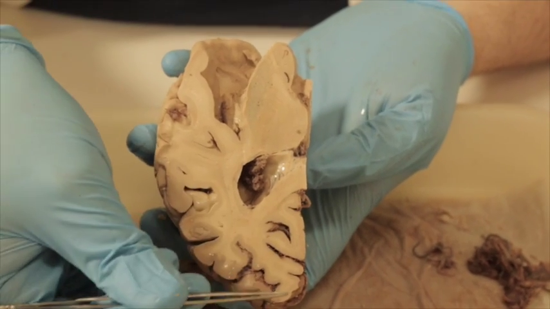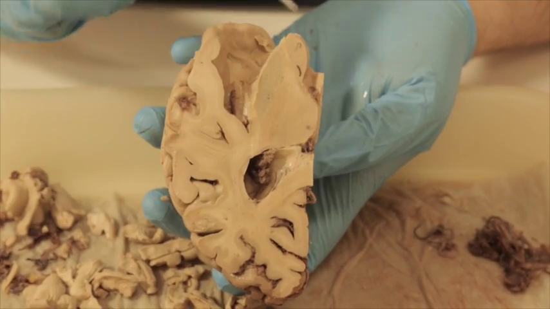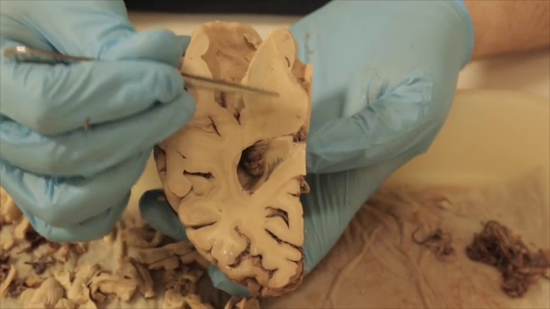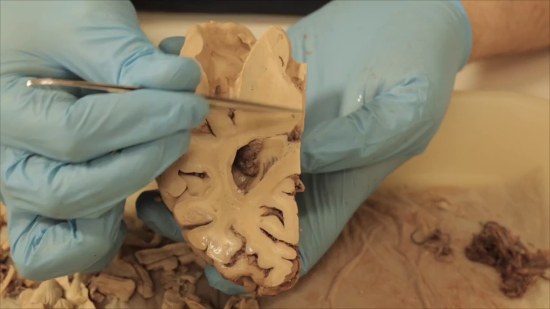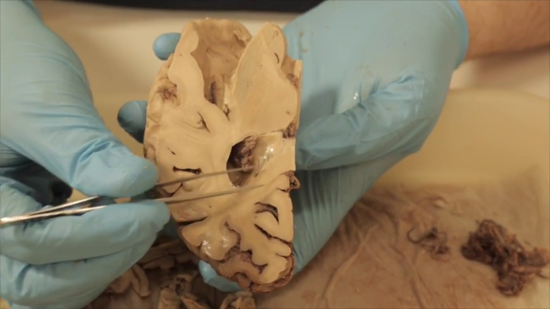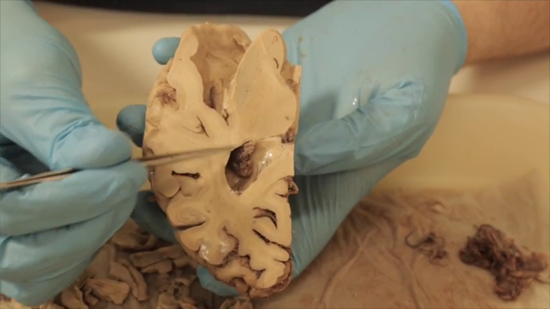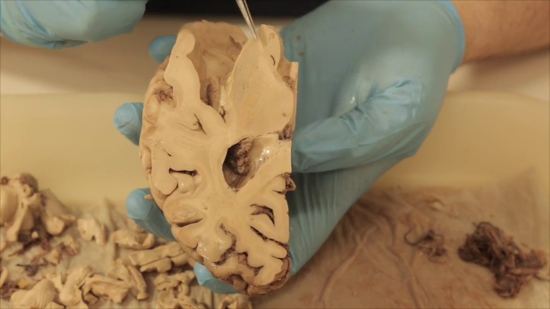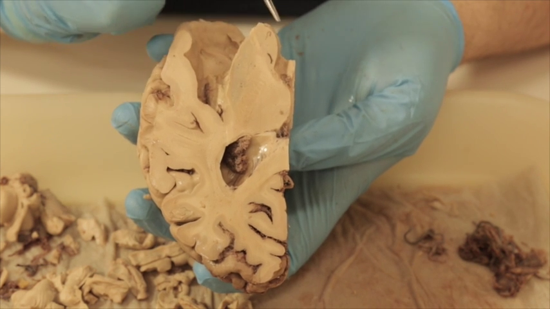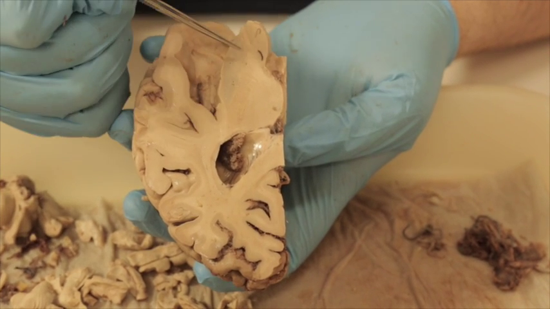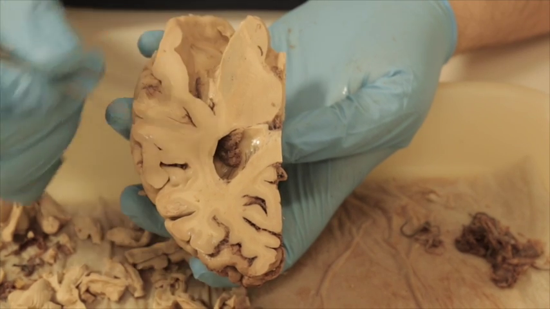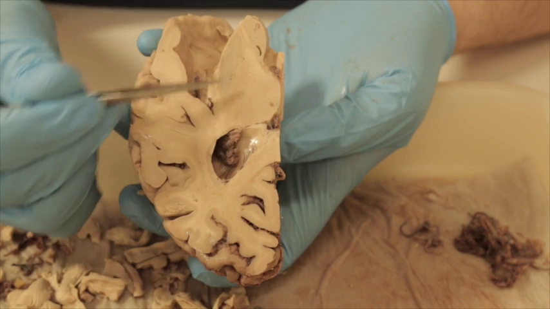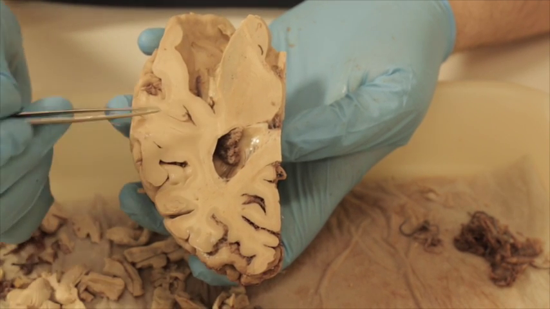Anterior, posterior, superior and inferior. Here we have medial, here's lateral. And we can see the thalamus medially. We can see the splenium of the corpus callosum and the occipital horn of the lateral ventricle. We can see the head of the caudate nucleus forming the wall of the lateral ventricle. We can see the putamen over here, and we can see the internal capsule in between the thalamus and the lentiform nucleus and the caudate nucleus.